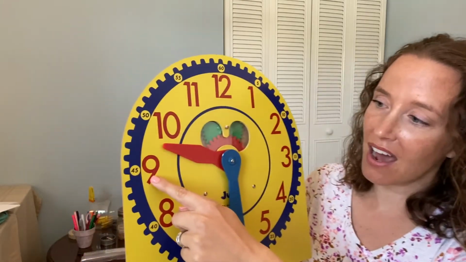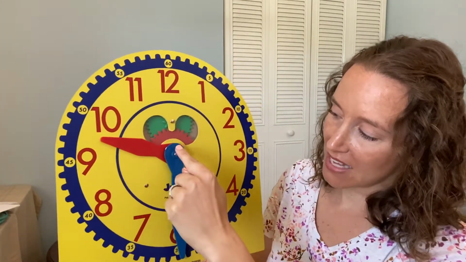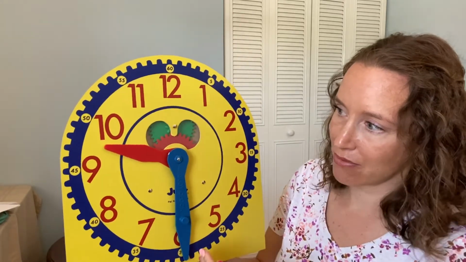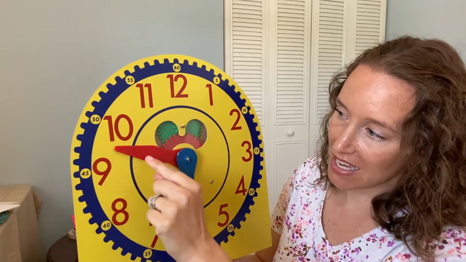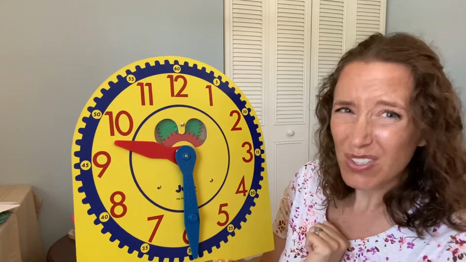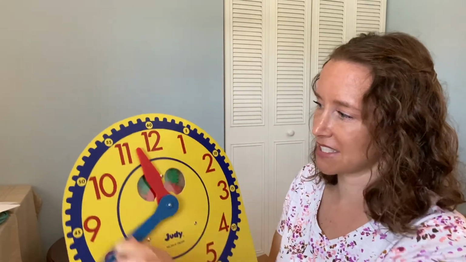So this is 9:30. Okay, when it's halfway past, the minute hand goes down here on the 6. It went halfway around. It's halfway past the 9. It's in between. And the minute hand goes down here. So let's try another one. I want to do a little practice with this before today's lesson because they're all mixed together.